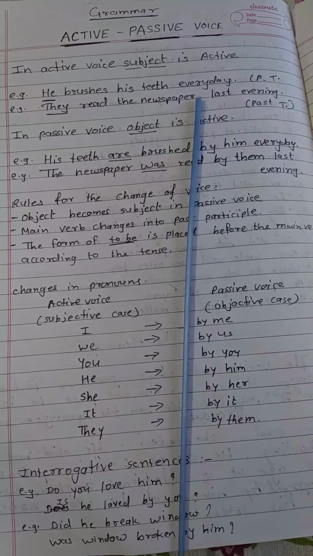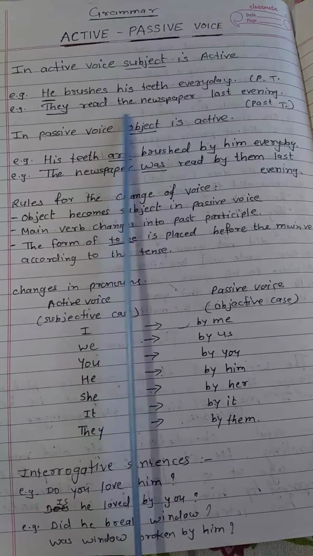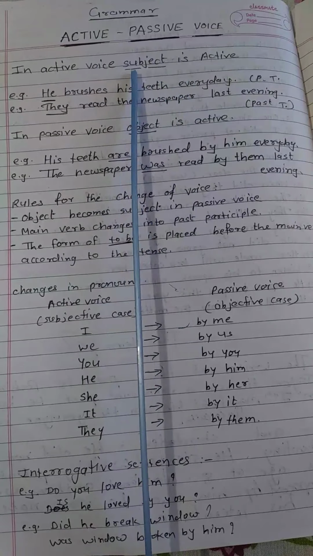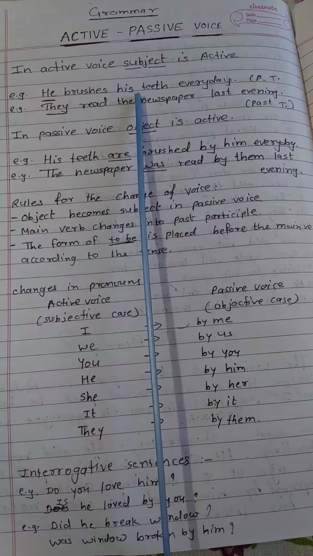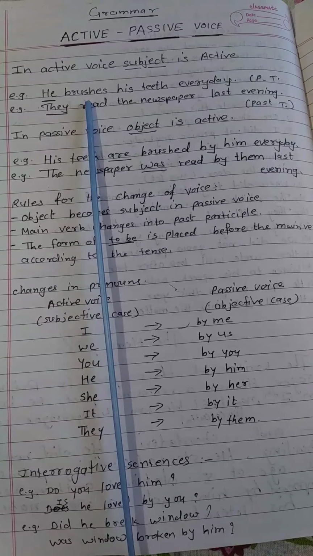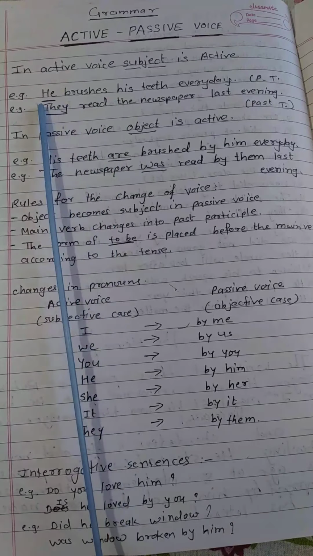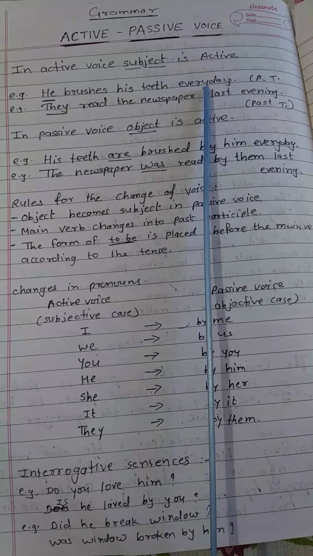So that is the future tense sentence. So as usual, we have to take his teeth in the beginning. His teeth will be brushed. Will plus be plus past participle: will be brushed by him after 1 hour.